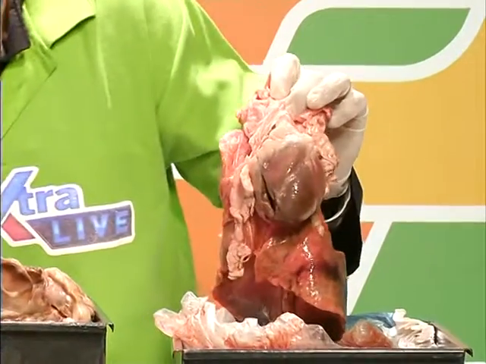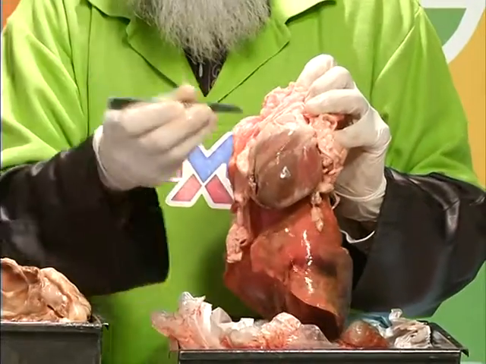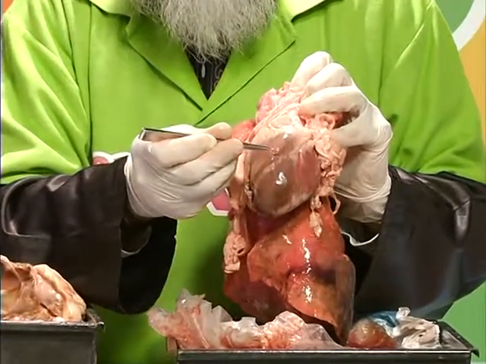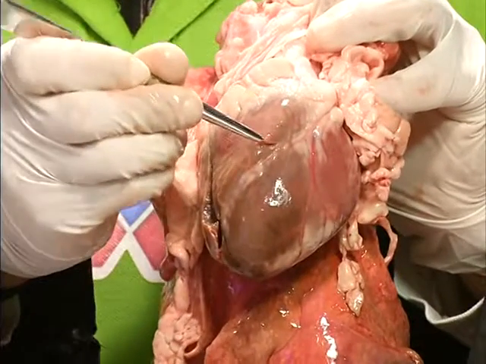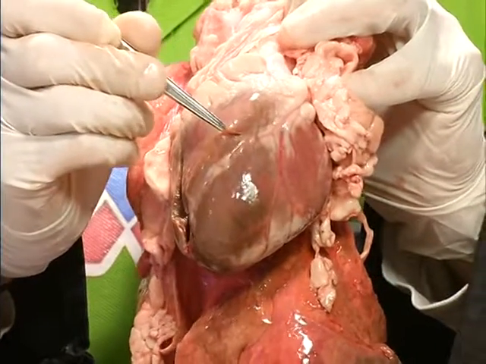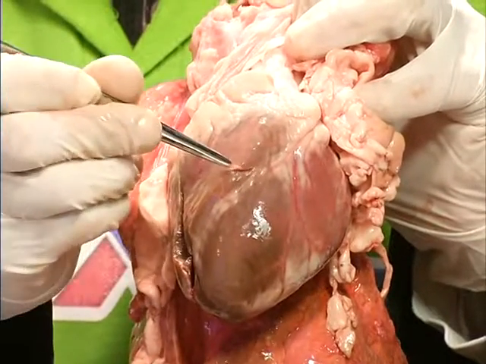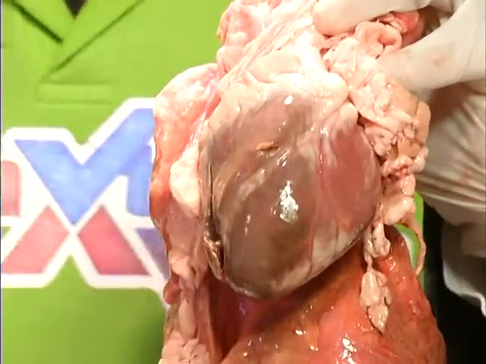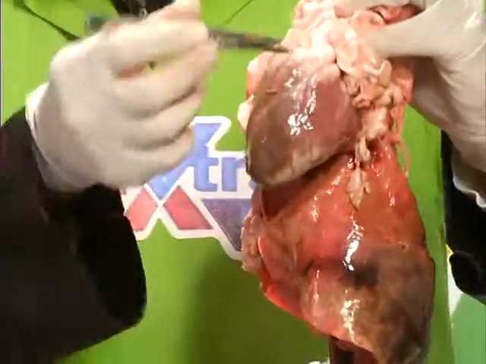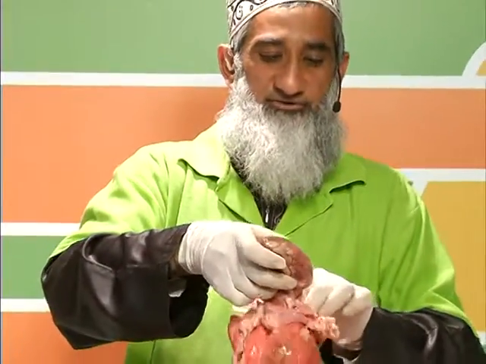Now, I'm going to use a little tweezer, all right? And I'm going to pinch there for you. Now, you may not be able to see that very clearly, but I am sure you can see that. But now, that is the tough connective tissue surrounding the heart. And that is known as the pericardium. The pericardium.